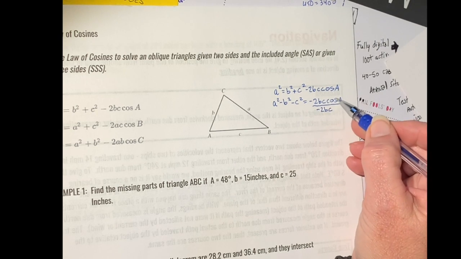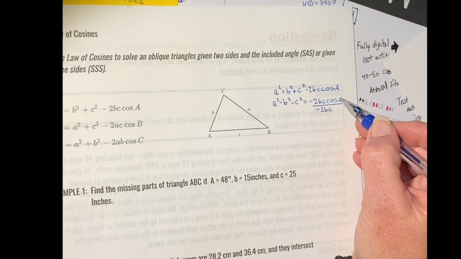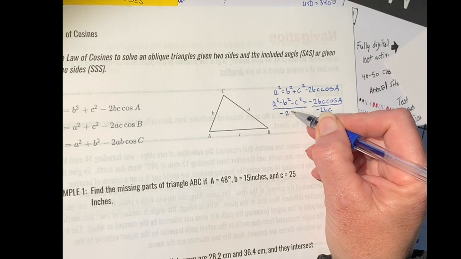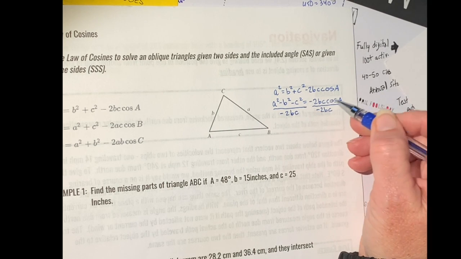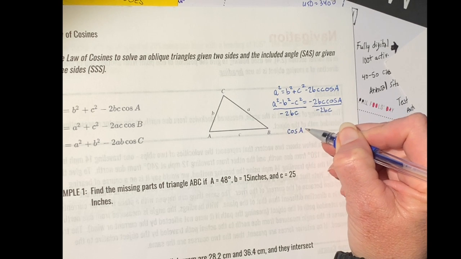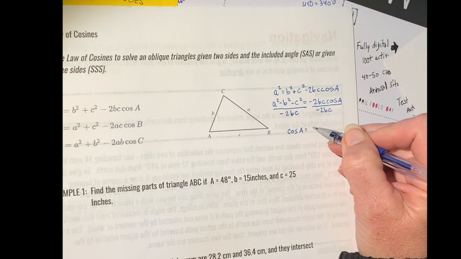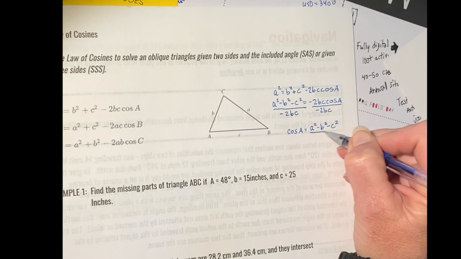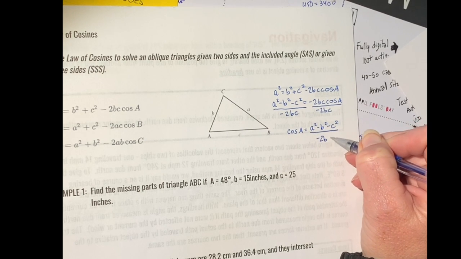I'm trying to isolate angle A, so I'm going to start by isolating the cosine of A. And so now I would divide both sides by negative 2 times B times C. And at this point, I'm going to go ahead and write the cosine over here. Cosine of angle A is equal to A squared minus B squared minus C squared divided by negative 2BC.